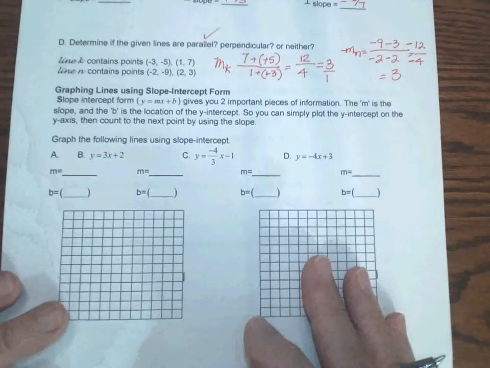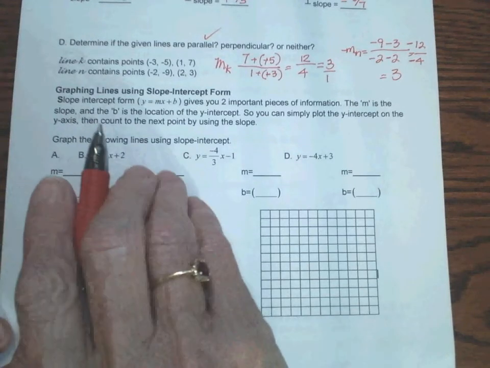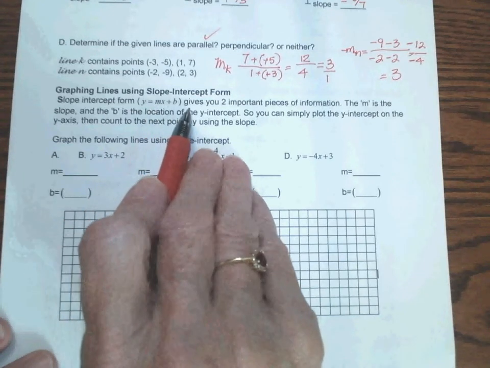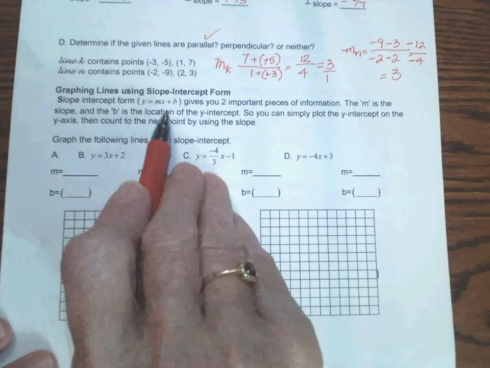So that works. Now, knowing an equation is in y equals mx plus b form, or what we call slope-intercept form, helps us have two really special parts. They're important pieces of information. We've already considered that the m has to be the slope.